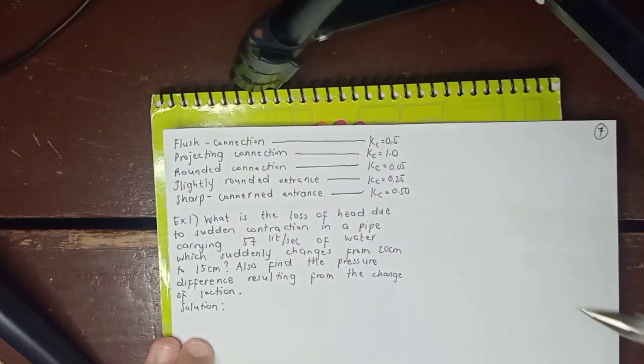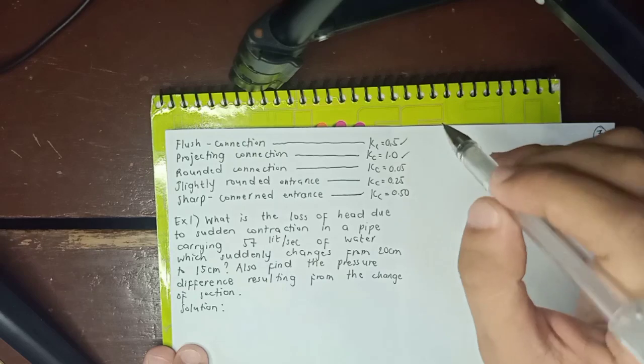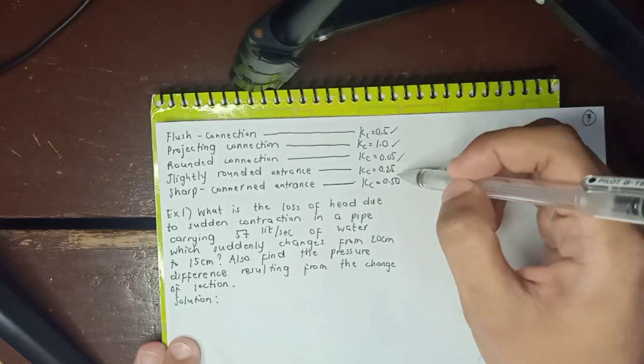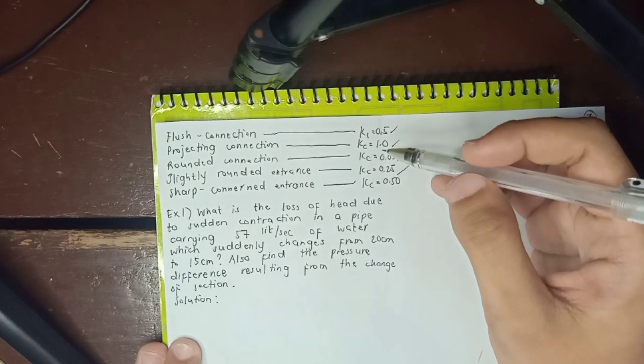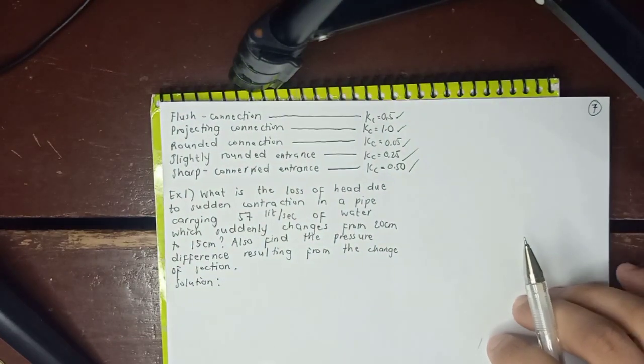So plus connection, there would be 0.5, projecting connection 1, rounded connection 0.05, slightly rounded entrance is 0.25, sharp cornered entrance is 0.5.